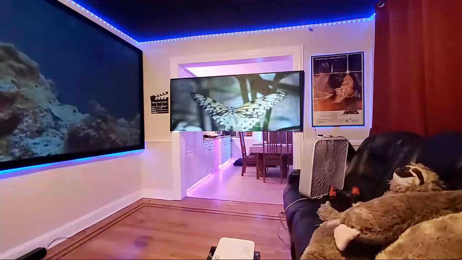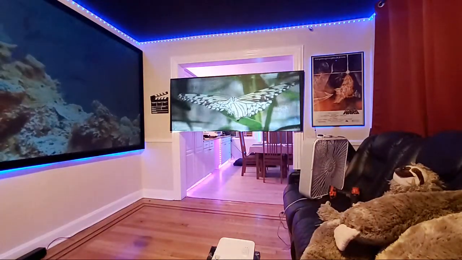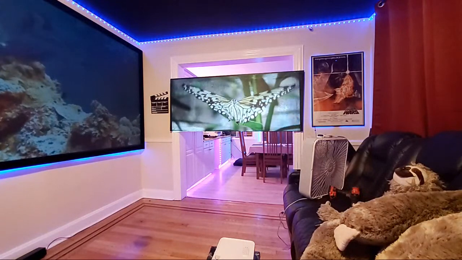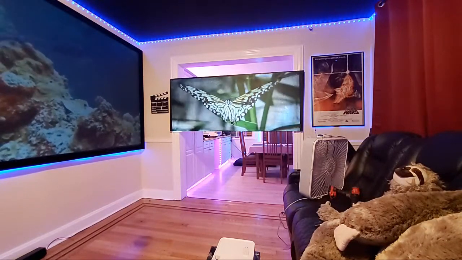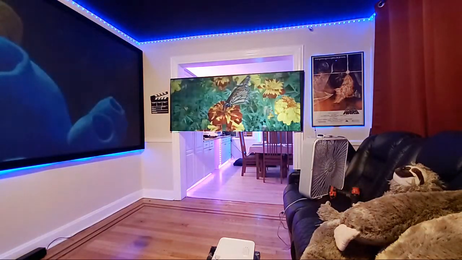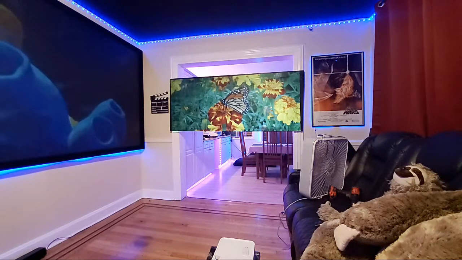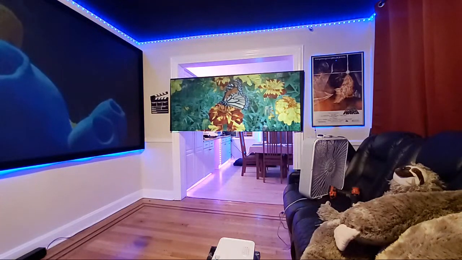Can we go darker? I say, as the screen starts to dry, it gets lighter. And this also allows me to see how long it takes for the screen to dry, how long it takes for the product to activate.